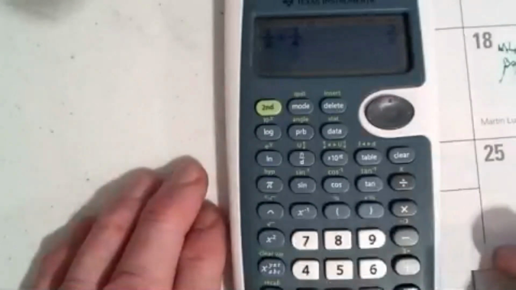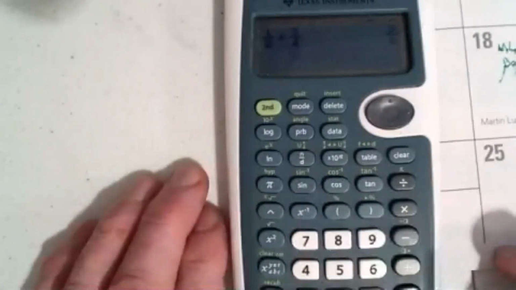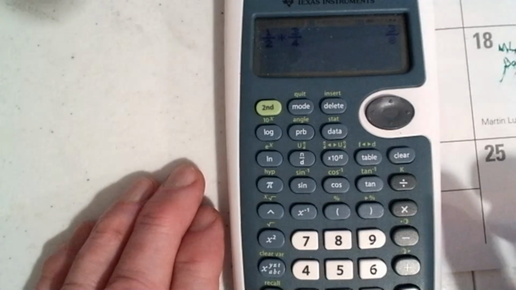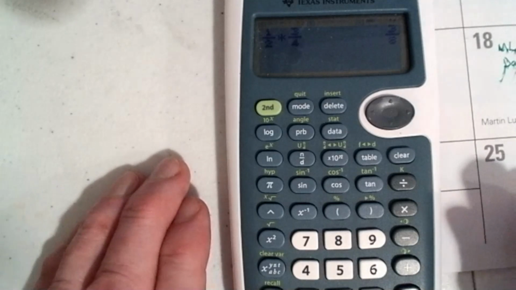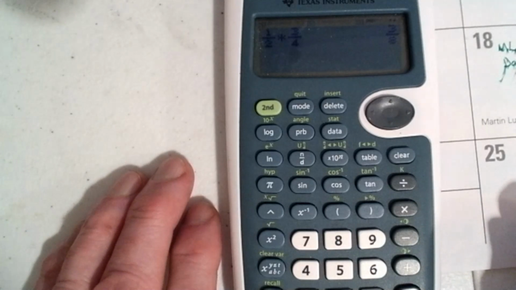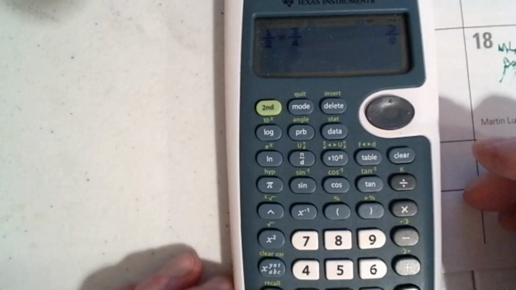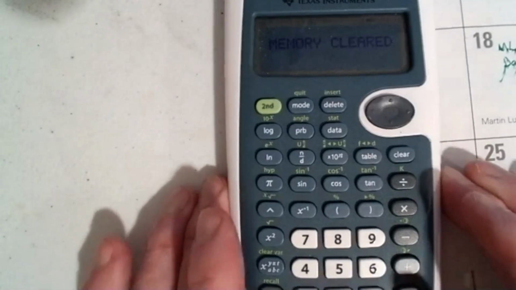That's how I would do fractions. Same if I was adding, same if I was dividing or subtracting or multiplying. It's that same process of doing just basic fractions. All right. Now I'm going to press my on and my clear thing at the same time, because that clears everything out, and it says memory cleared. That's how you make sure it's all cleared.